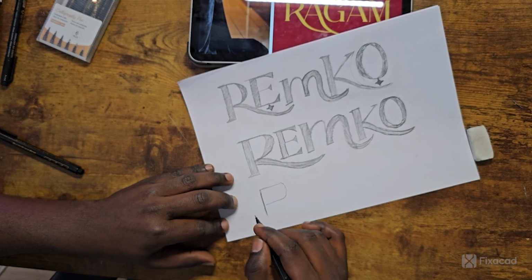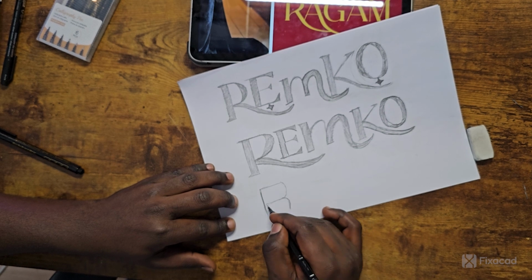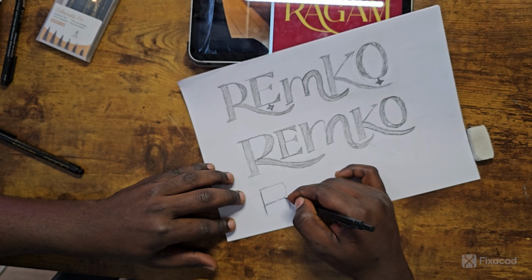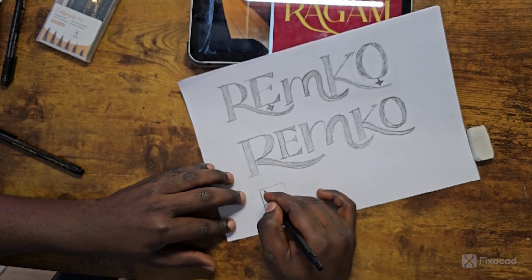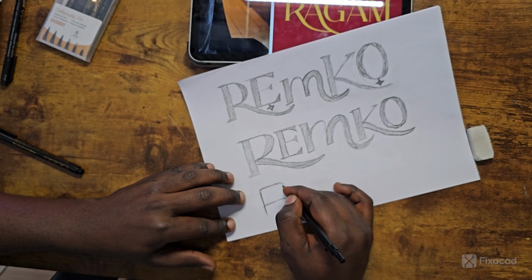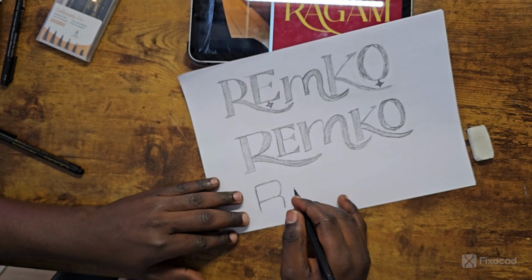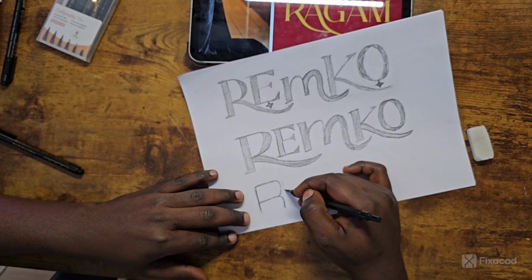If you look at this now, I'm trying to get that futuristic feel. So for letter R, let's make it look like this. Let's fast forward things and see how that can be done.